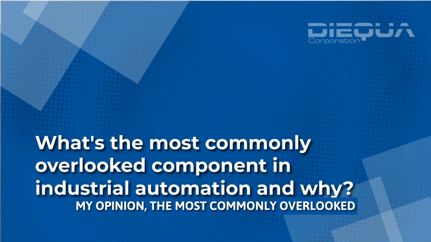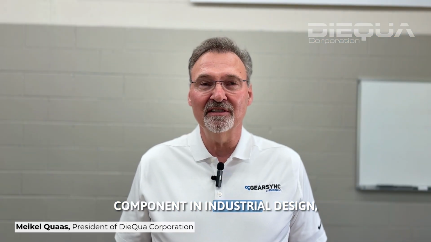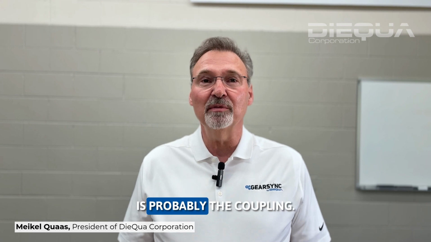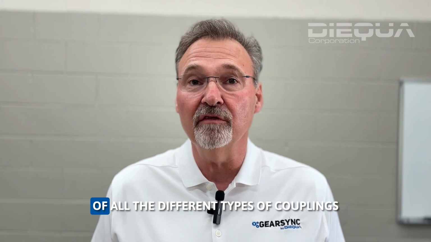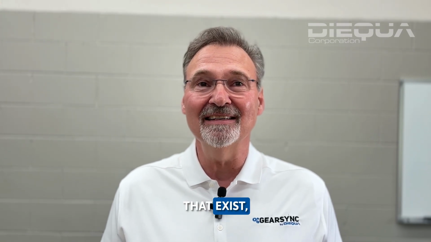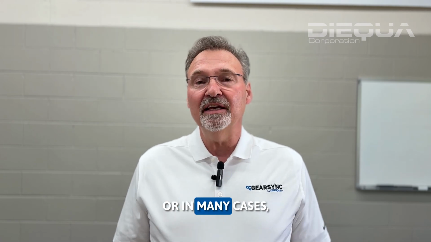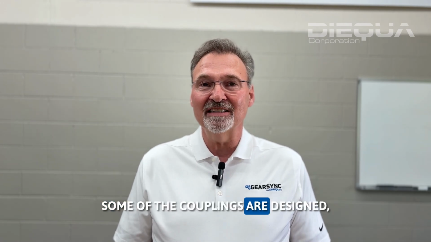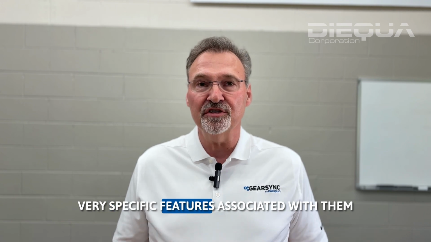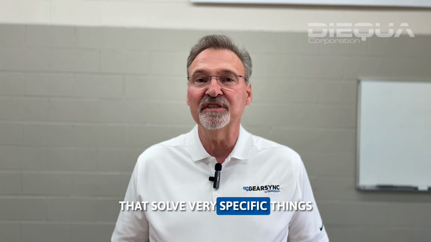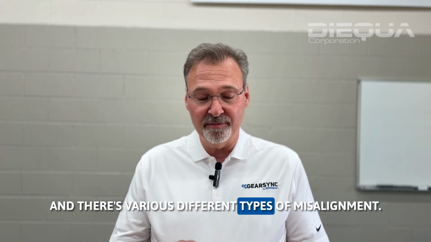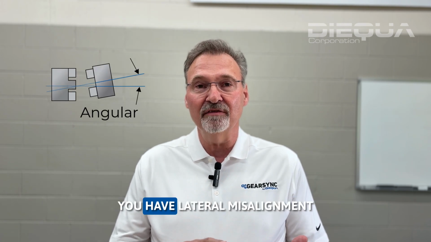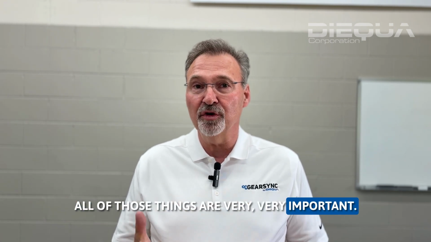In my opinion, the most commonly overlooked component in industrial design, especially in the automation world, is probably the coupling. Very often people make the wrong selection simply because they're not aware of all the different types of couplings that exist, or some of the couplings are designed with very specific features that solve very specific things in terms of misalignment. There are various types of misalignment: angular, lateral, and axial. All of those things are very, very important.